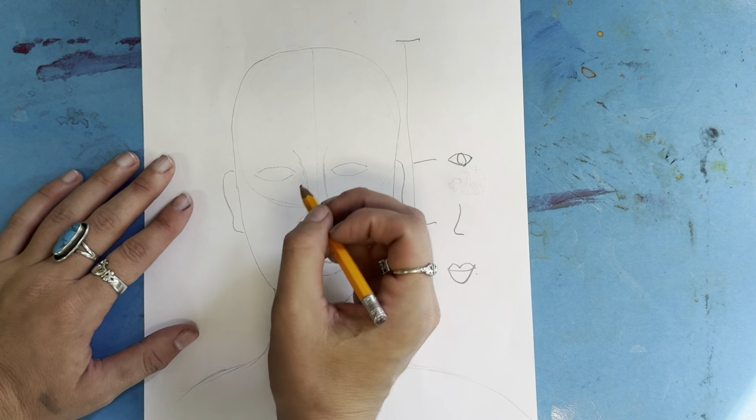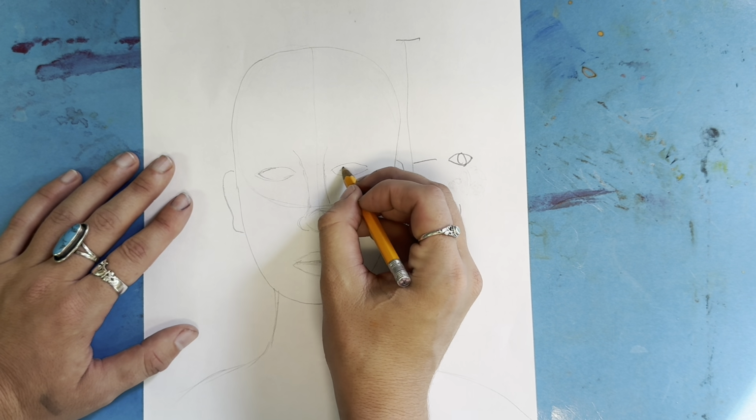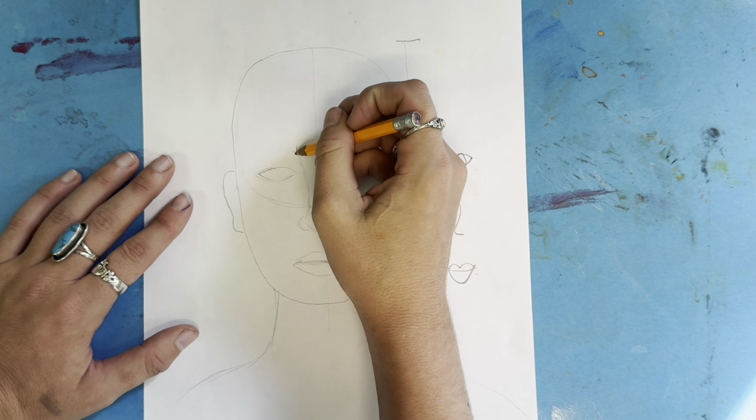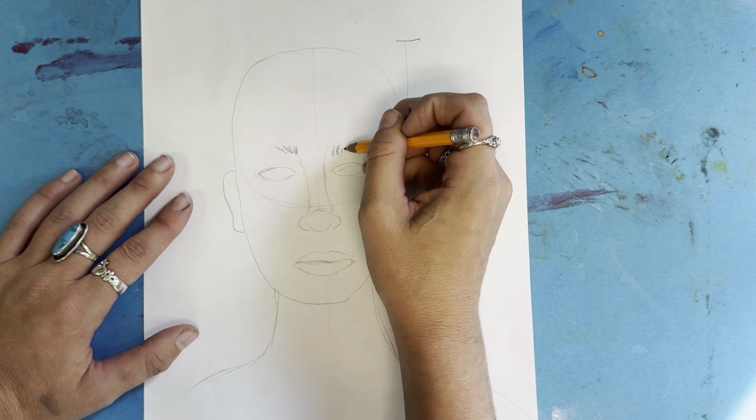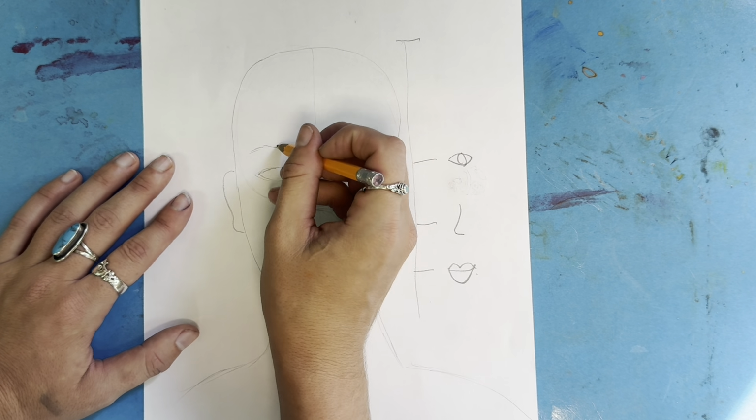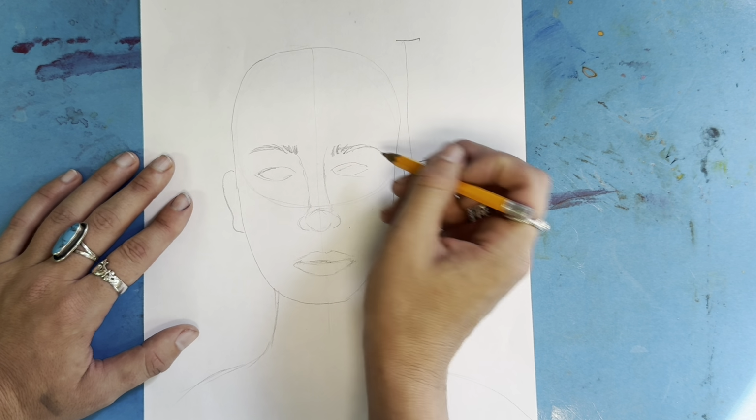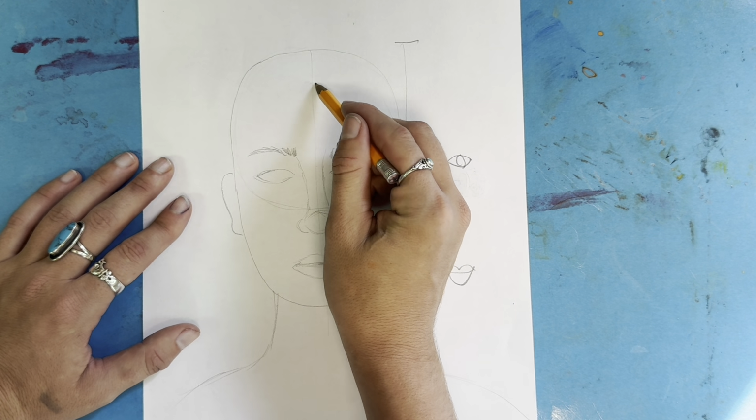Hello, my amazing artist. Now that we have mapped out where the features on the face are going to be, we're going to now start to define our lines further and add some value to our drawing.